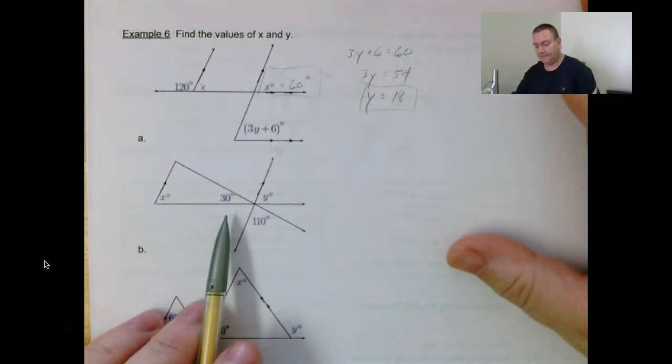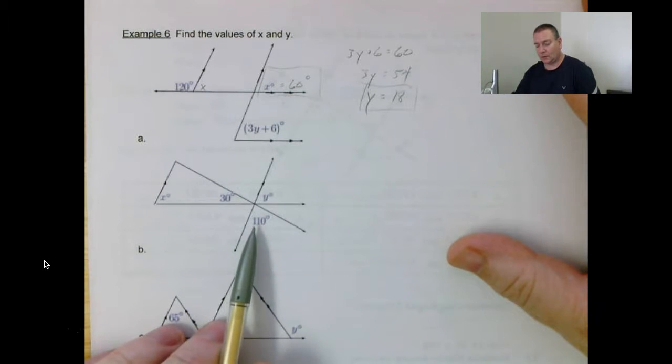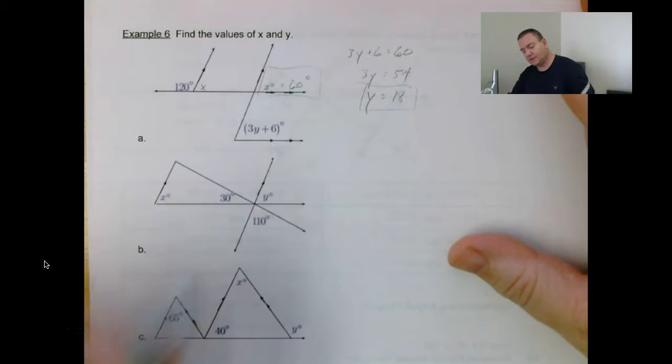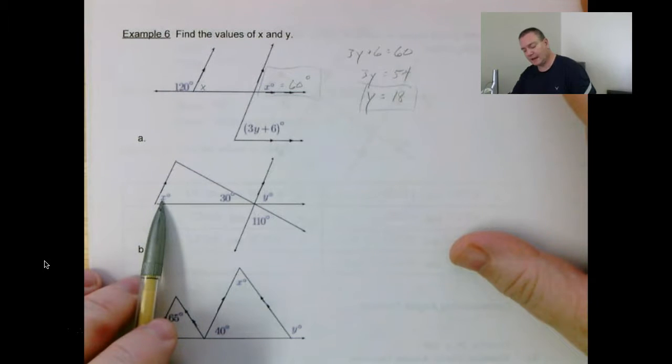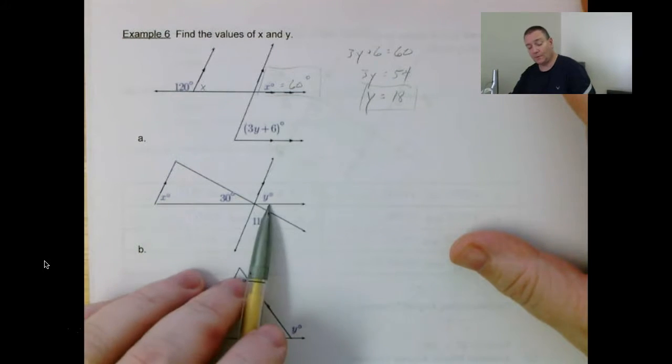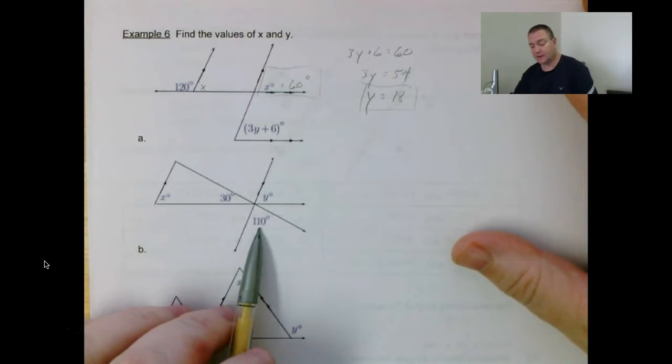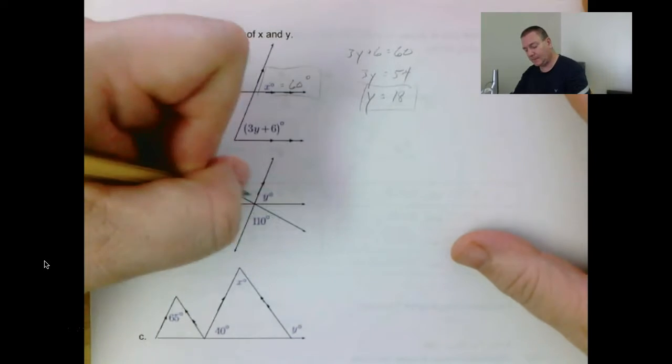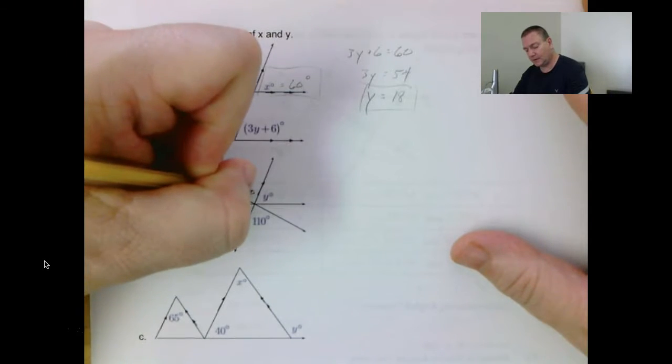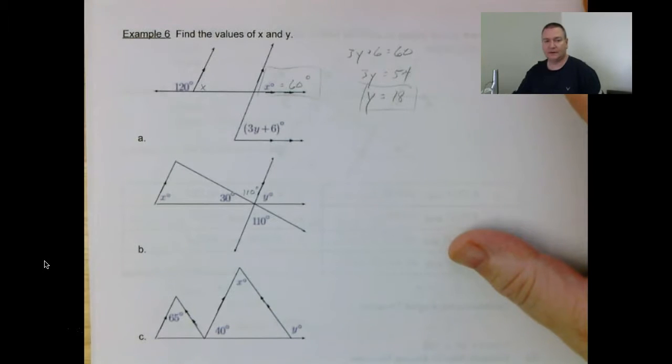Part B. There's a few different ways we can do this. I'm going to go for the x first. I could go for the y. Actually, the order doesn't matter. If I take this 110, this is a vertical angle with 110. So it's also 110 degrees.